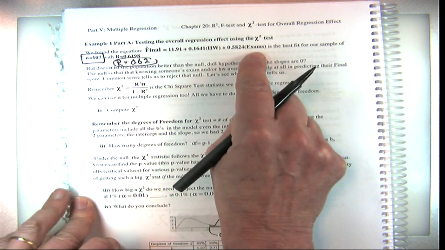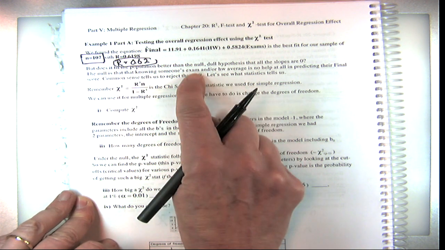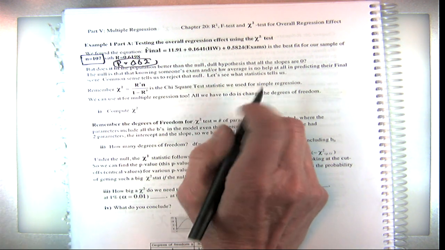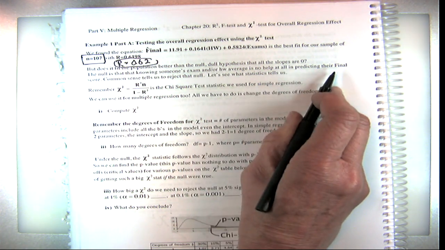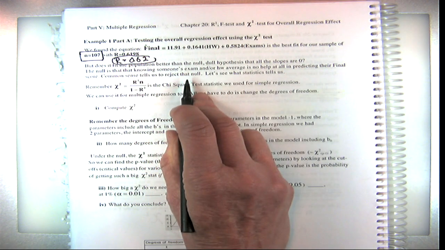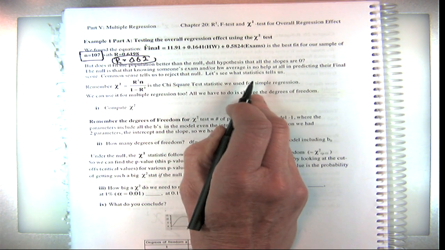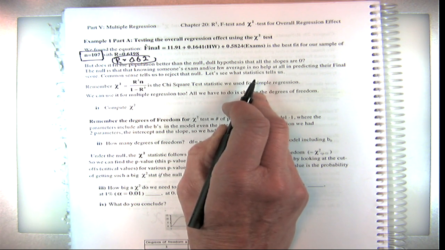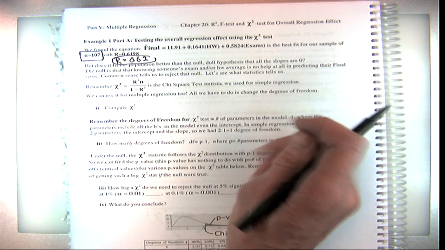All right. But does it fit the population better than the null hypothesis that all the slopes, homework slope and exam slope, are 0? The null says that knowing someone's exam and homework average is no help at all in predicting their final score. Common sense tells us to reject that null. Let's just make sure statistics agrees. That's all we're doing.